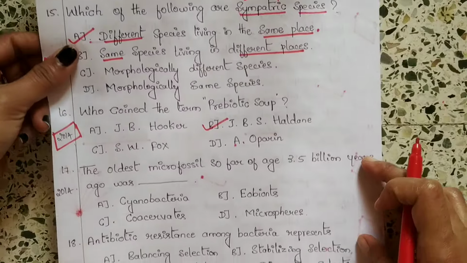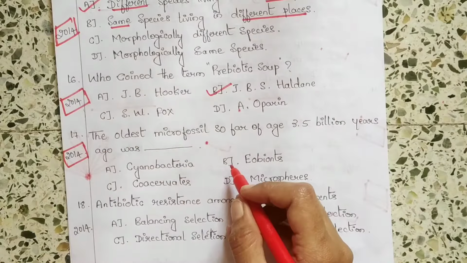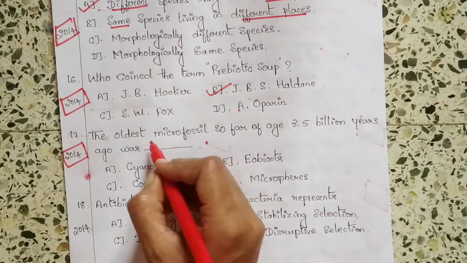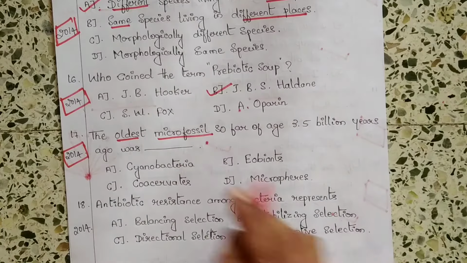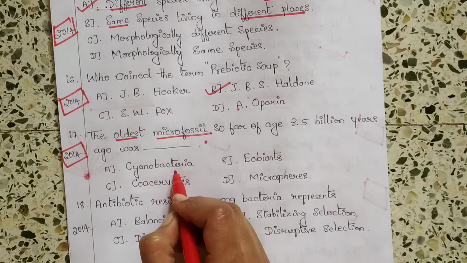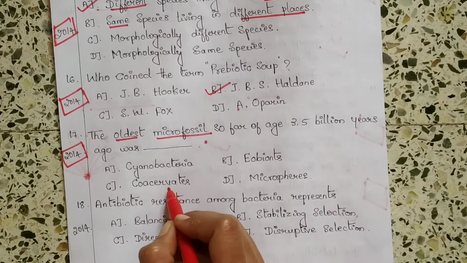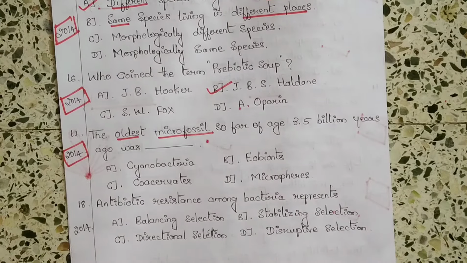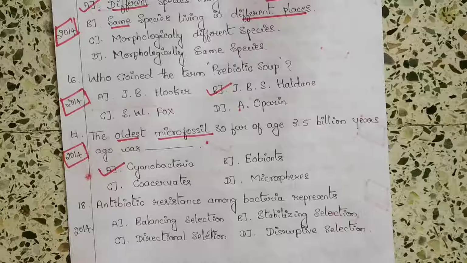Let us move on to the next question, which was asked in the year 2014. The oldest microfossil so far, of age 3.5 billion years, was. So they are asking about the oldest microfossil. Option A is cyanobacteria. B option is eubionts. Third option is coacervates. Fourth option is microspheres. So the answer for this is option A, that is cyanobacteria, which is the oldest microfossil.